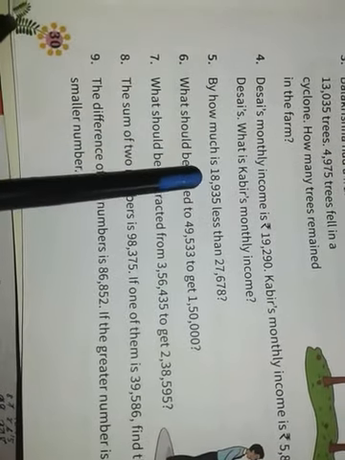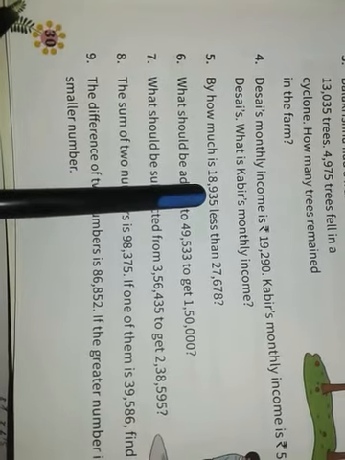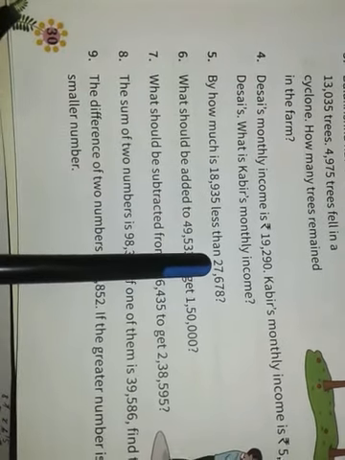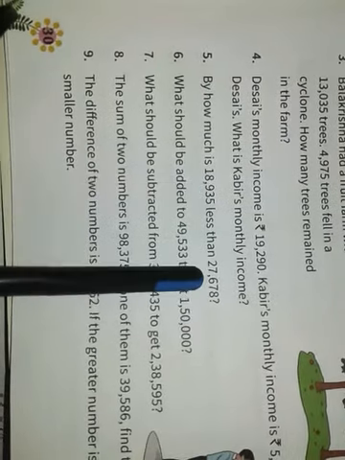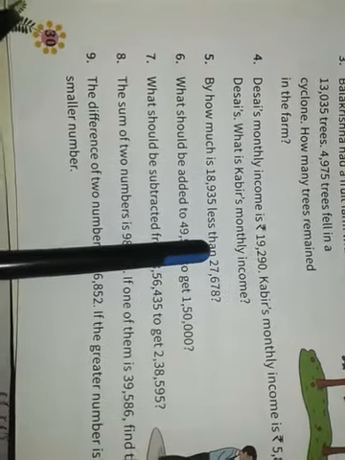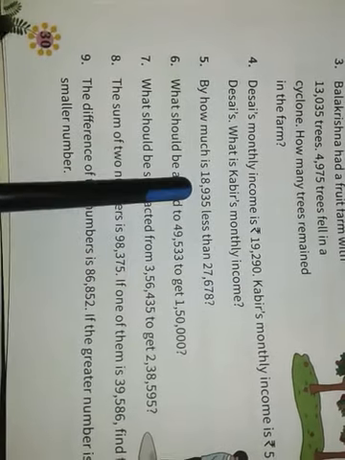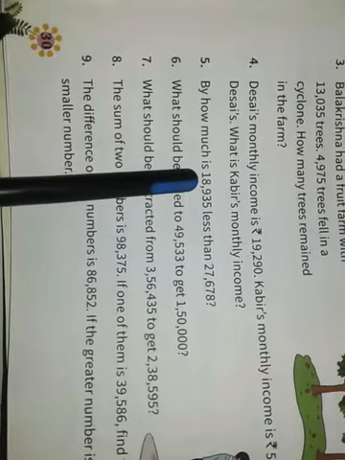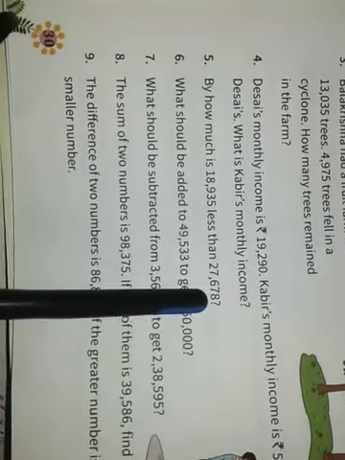By how much is 18,695 less than 27,698? So by how much is this one less than this? So here is a big one. Always remember, in subtraction we subtract the smaller one from the big one. This is smaller, this is the big. So we subtract 18,695 from 27,698.